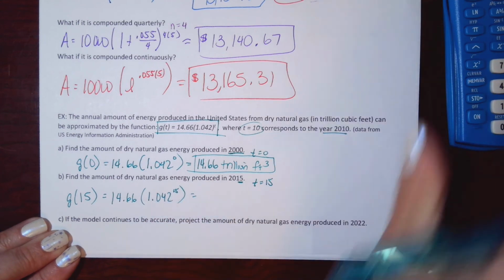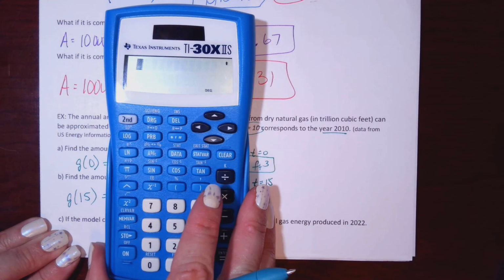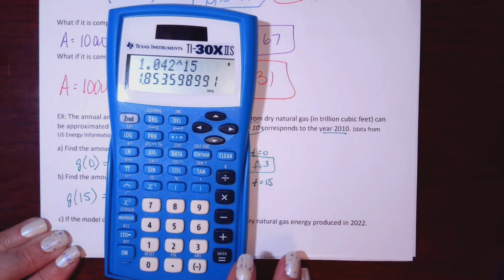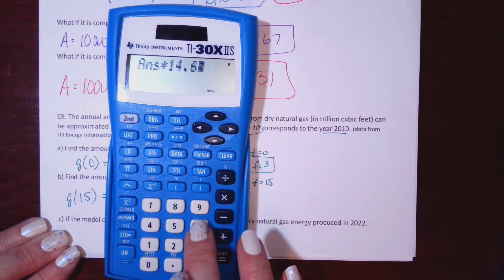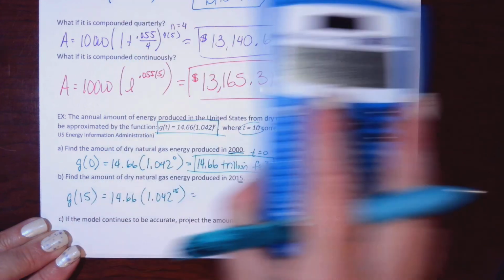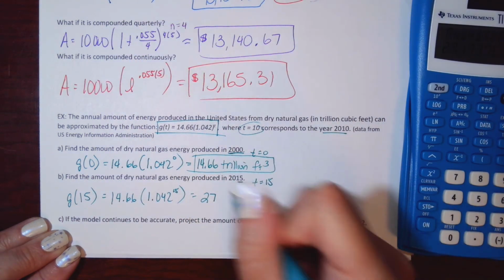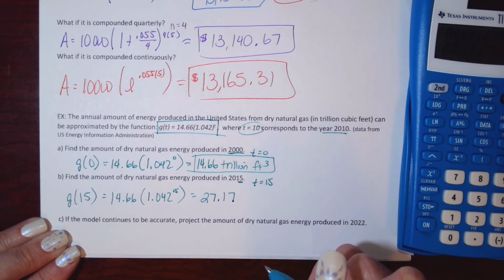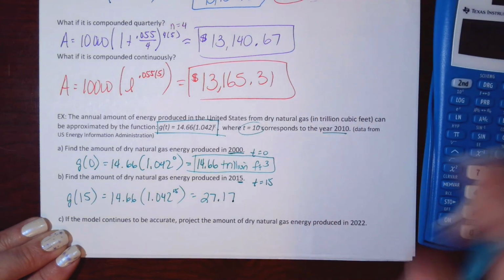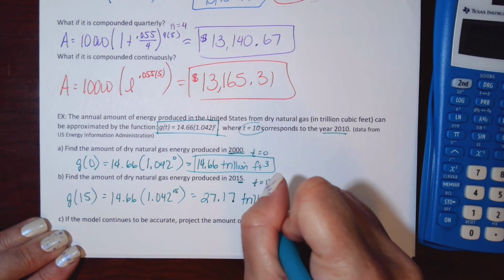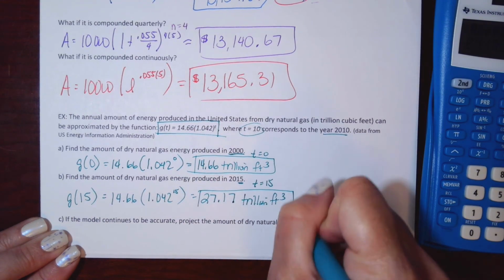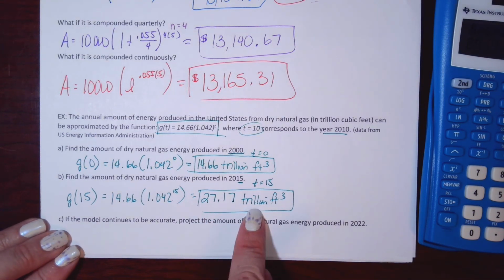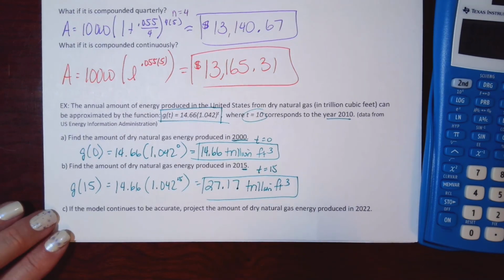Do 1.042 to the 15th power first. And then I multiply that times my constant, my vertical stretch, 14.66. And I find out the amount of energy in 2015 from dry natural gas came out to be 27.17. Now we're going to keep our rounding consistent, the 2 decimal places. And that's still in trillions of cubic feet. That matters. 27.17 is wrong. 27.17 trillion cubic feet is my answer.